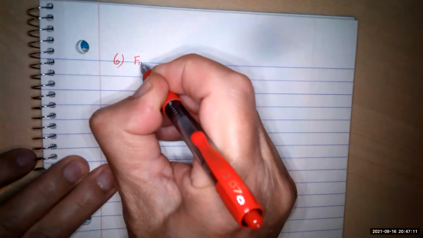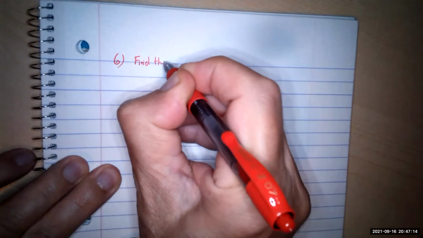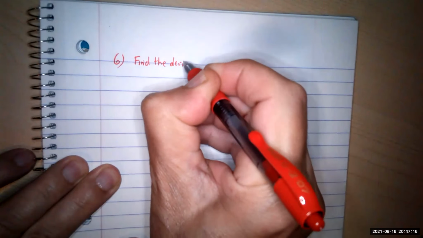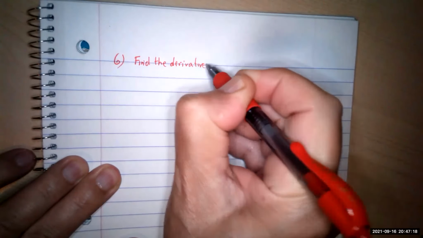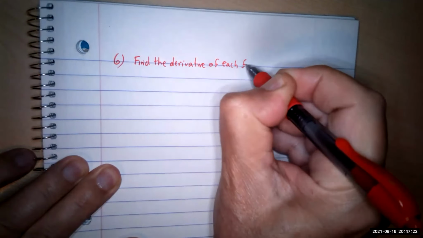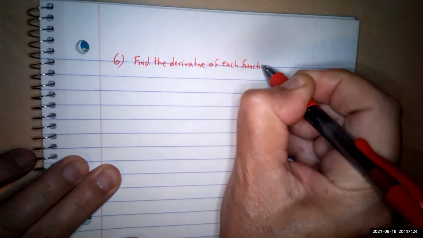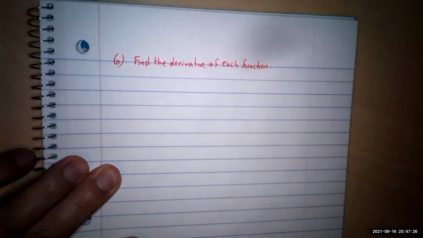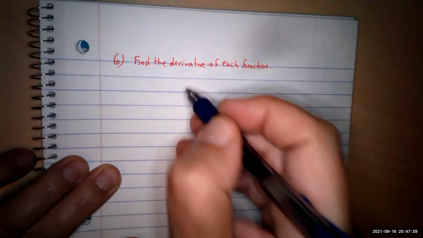You want to find the derivative of each function. Find the derivative of each function. You need only one formula. This is it. Power rule, remember?